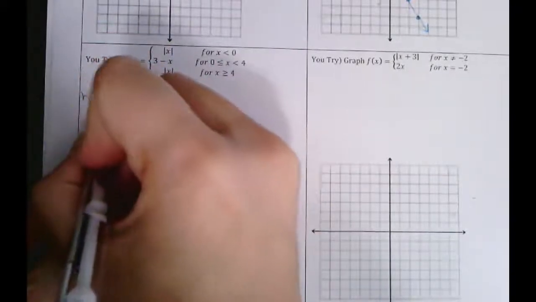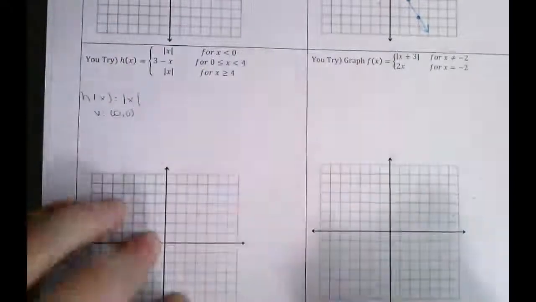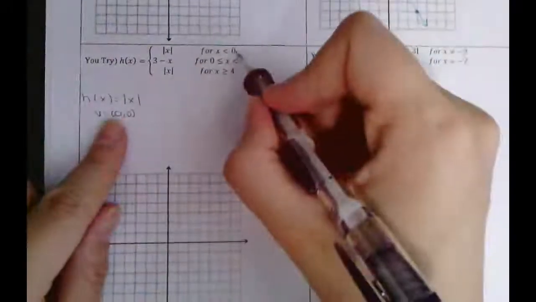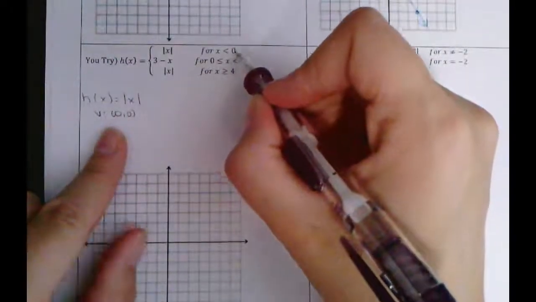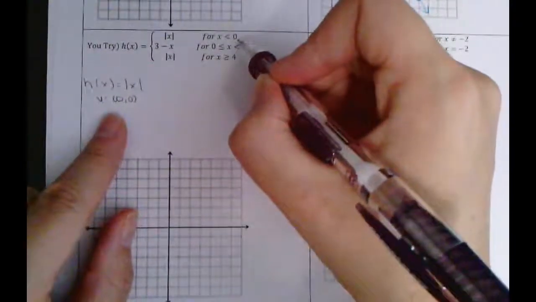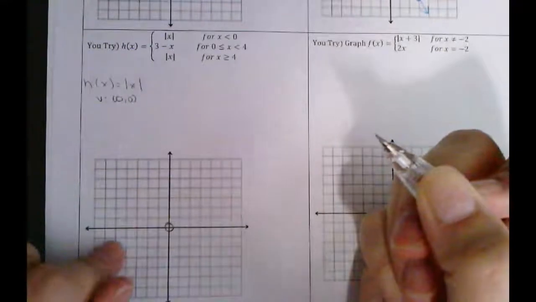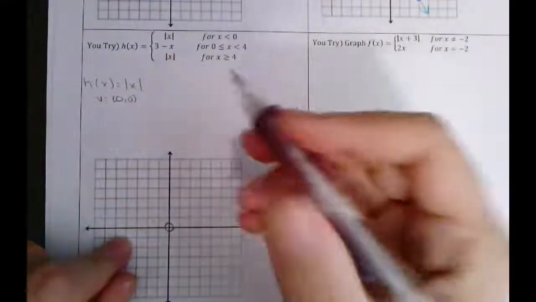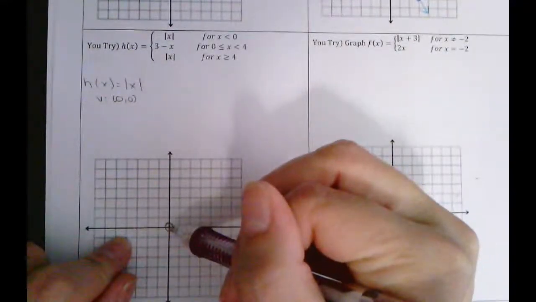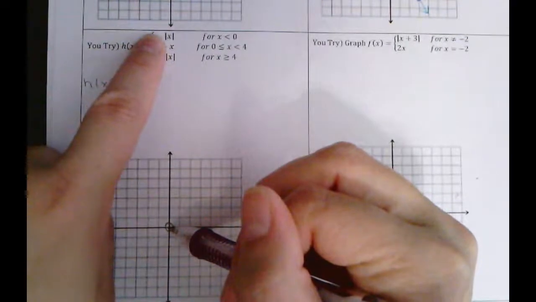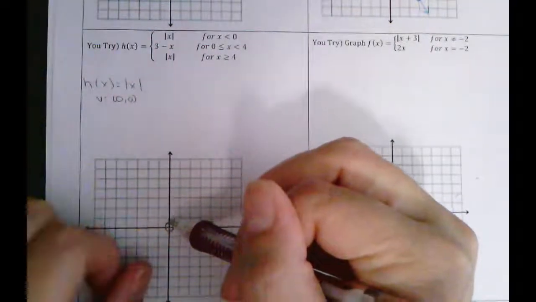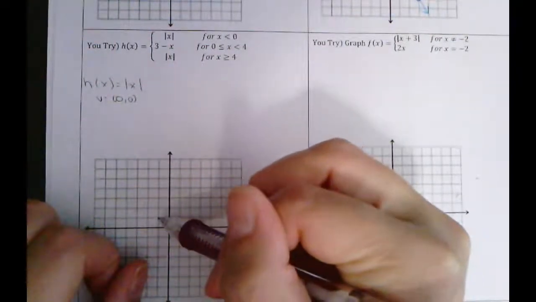The vertex of the first absolute value function is 0, 0, which is kind of included. It's on the graph, but it's open. It's an open circle. So open circle. If this is the vertex, then we can just use the slope of the absolute value function. It's going to go up 1 and to the right and up 1 and to the left.